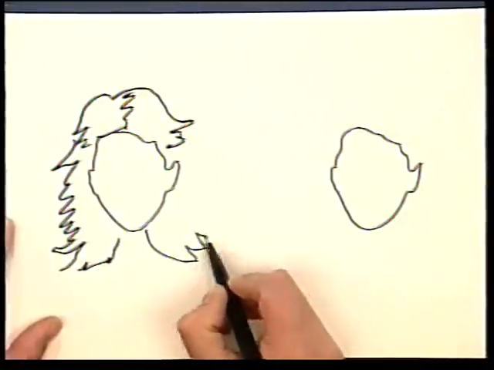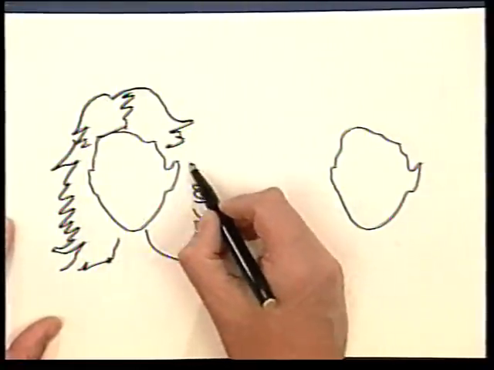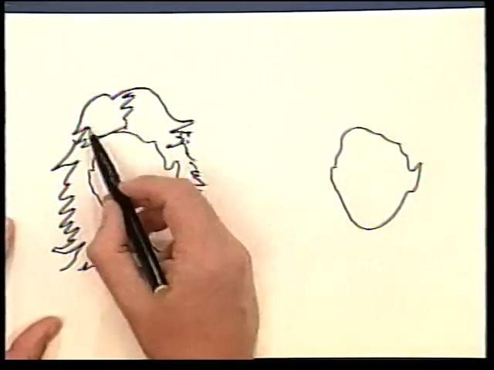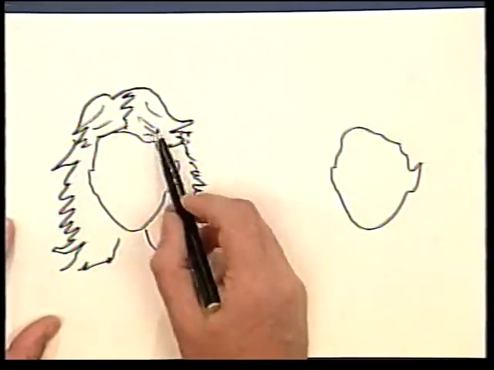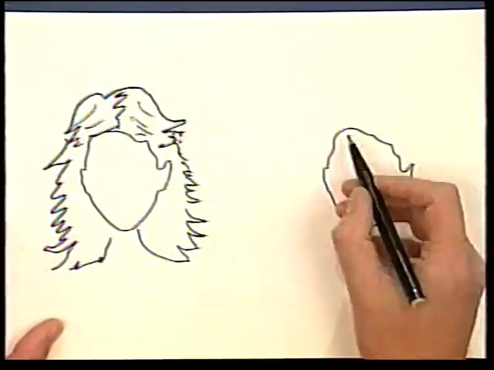And don't laugh too much at this one, because I used to have very long hair like this when I was at school, because I thought one day I was going to be a rock star.